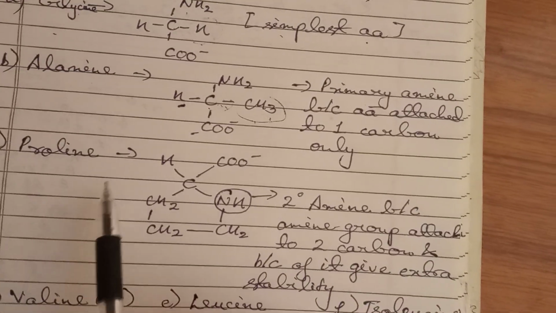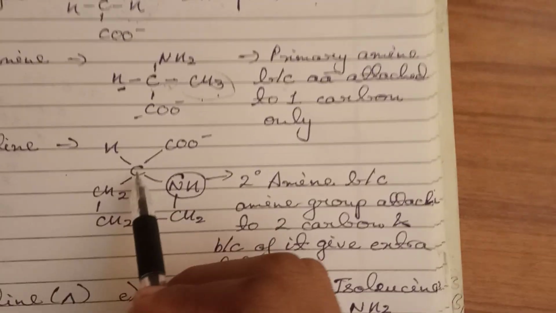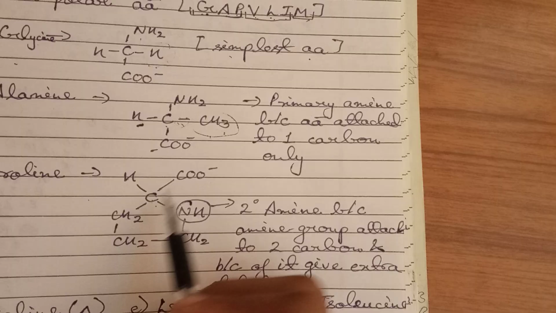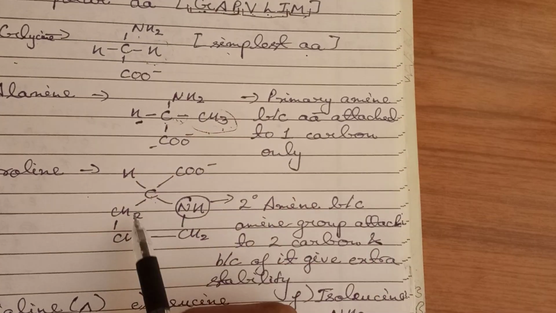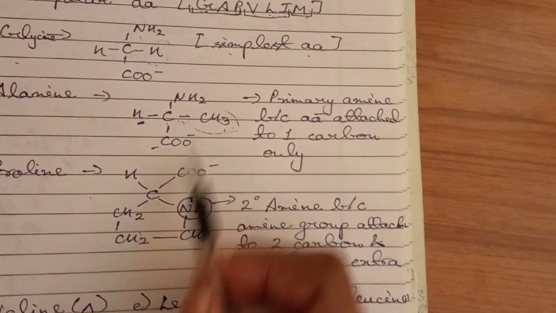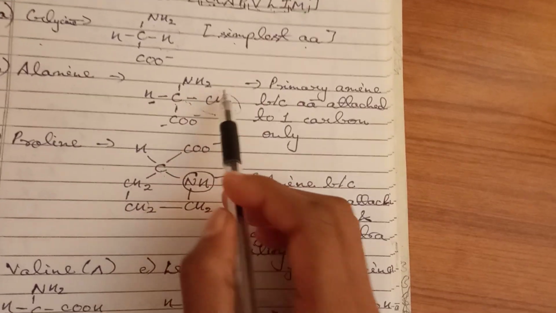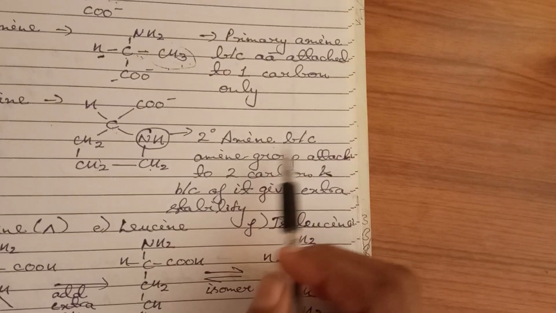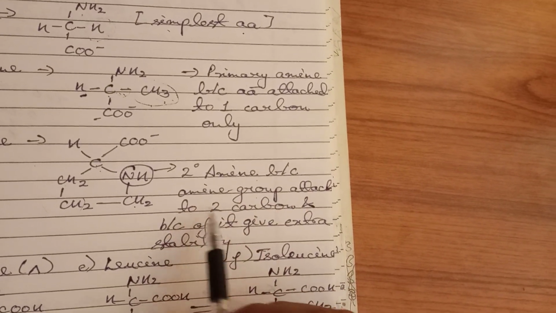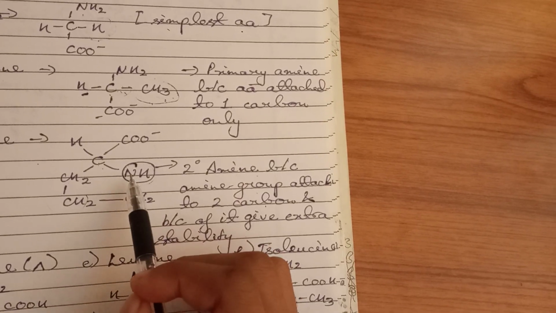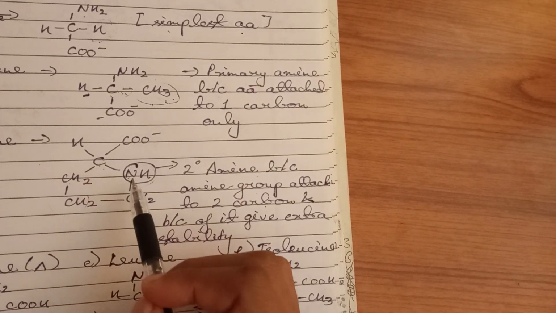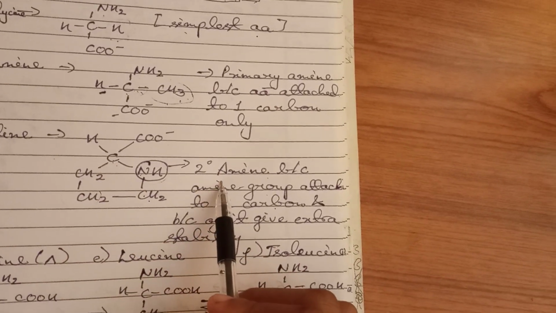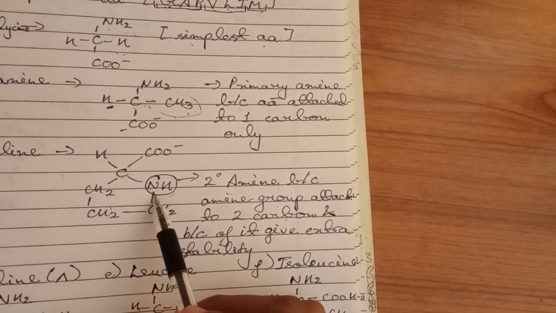Now we are going to study proline. In proline, the carbon is attached with the carboxylic group and the hydrogen, and in place of CH3, it is attached with two carbons, and in place of the amine hydrogen, it is attached with another carbon. So it is known as a 2-degree amine because the amine group is attached to two carbons: this one carbon and this second carbon. So proline is known as the 2-degree amine, and because of it, it gives extra stability to the proline.